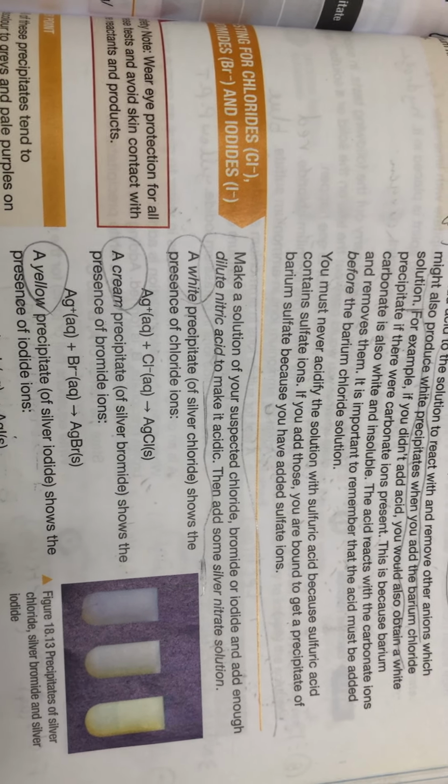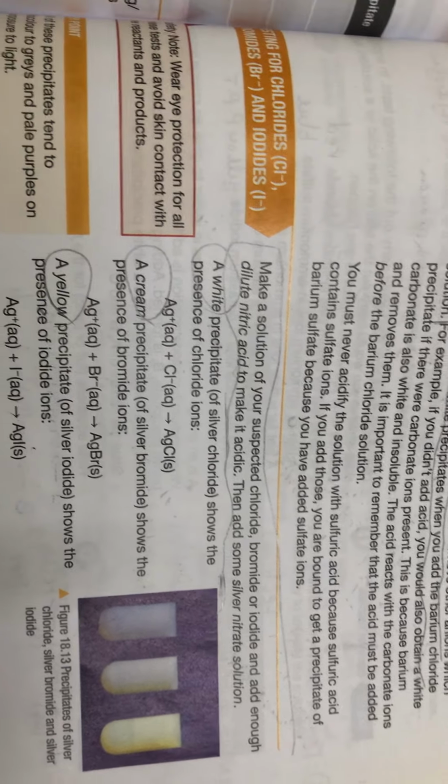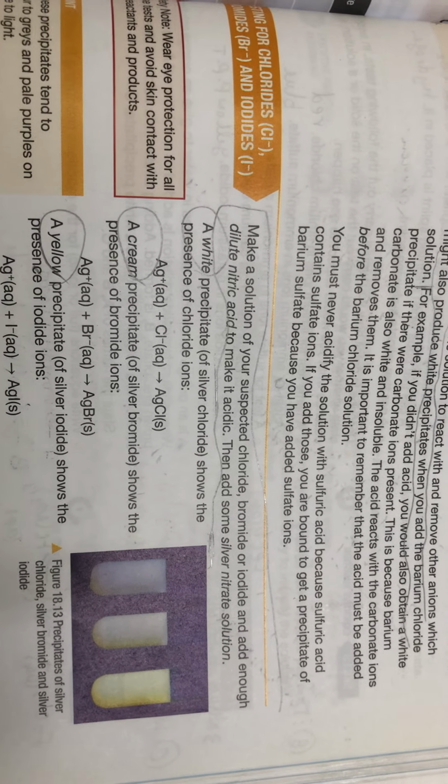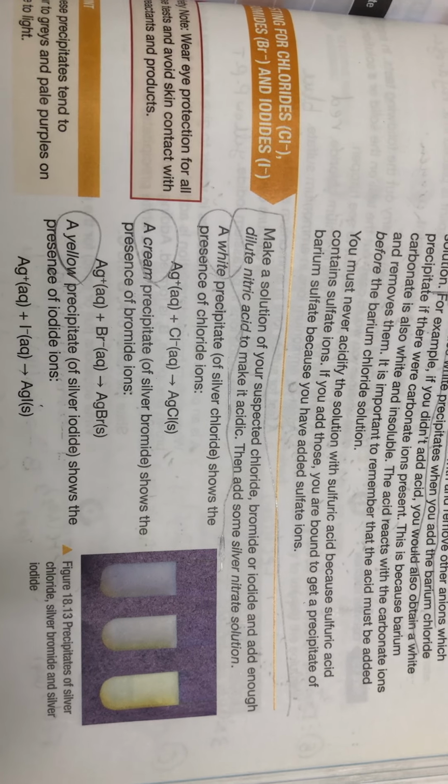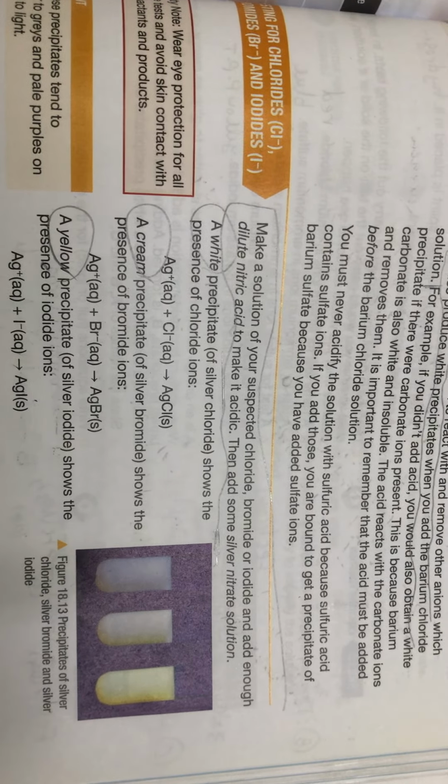To an aqueous solution of the solid under test, I'll add some dilute nitric acid. Why dilute nitric acid? To be sure that nothing else can give me a precipitate, to remove all the impurities that can be found. And then follow with drops of silver nitrate. It is important to know the color of the precipitate that will form.